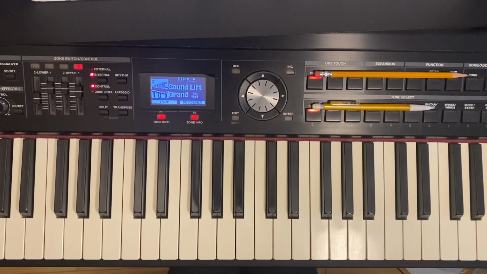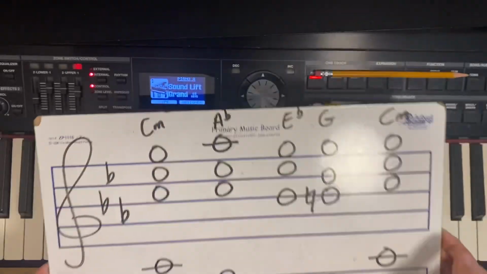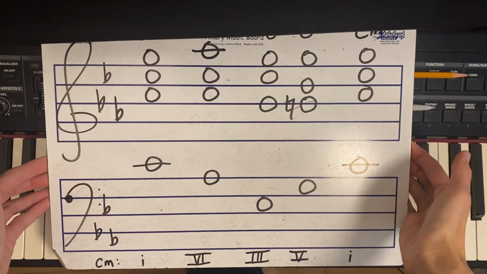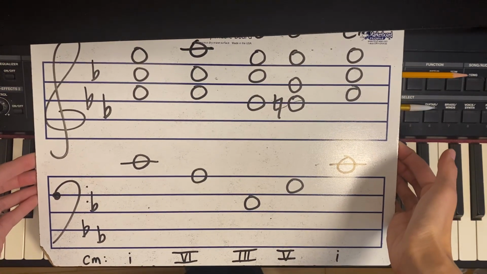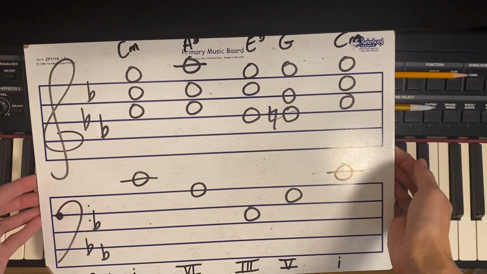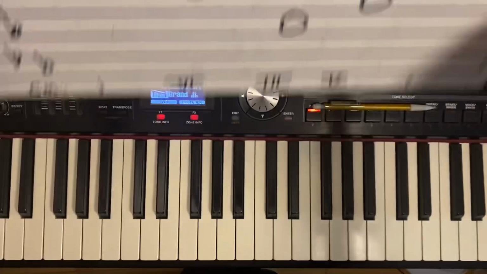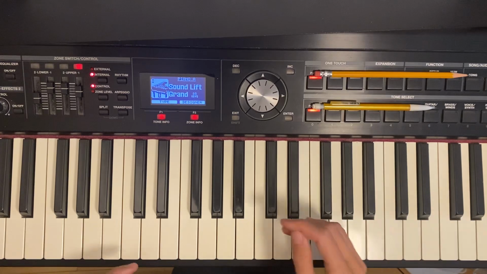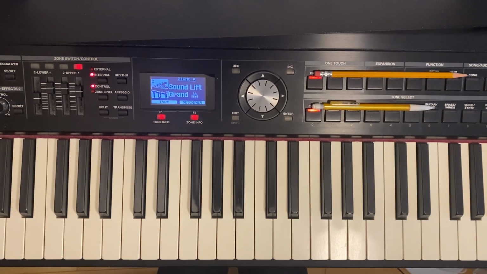Hey everyone, so in this video I'm going to show you how to play this chord progression in all 12 minor keys. Minor 1, major 6, major 3, major 5, and minor 1, using good voice leading and common tones when we're going from one chord to the other. So I'll play this on all 12 keys and then I'll explain how I did this.